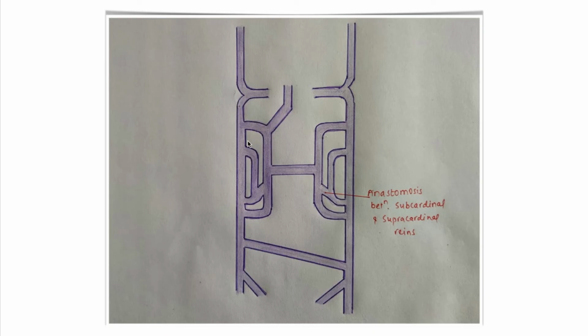Let's quickly summarize. Initially there are right and left common cardinal veins, and anterior and posterior cardinal veins. Then there occurs an anastomosis between the caudal ends of the two posterior cardinal veins. Additionally, these posterior cardinal veins at their caudal end also unite with the developing external and internal iliac veins. Then there is formation of two subcardinal veins, and there is an anastomosis between the subcardinal veins and between the right subcardinal vein and the right hepatocardiac channel.